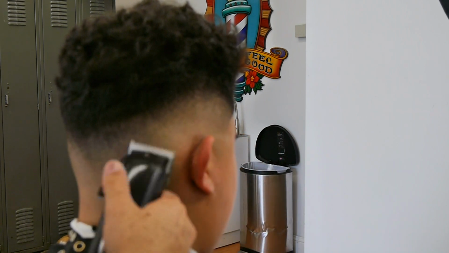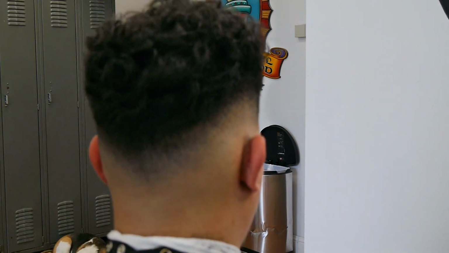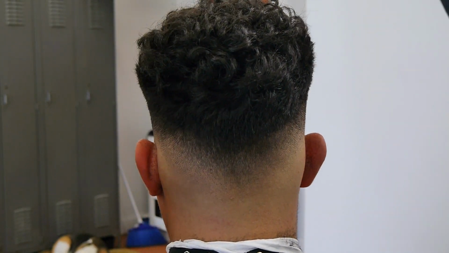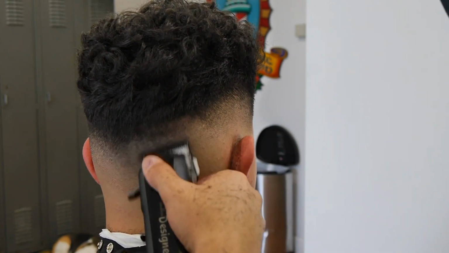And then you just want to do this and connect it with both sides of the fade. Like I said, I start on one side, do the other side, and then I connect them with the back. Kind of like how I said in the guidelines for the initial fade in the beginning with the trimmer. Same process.